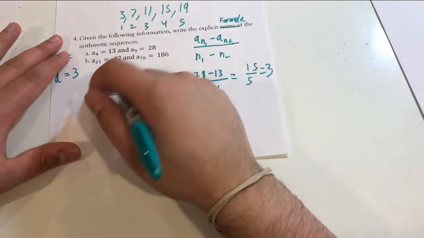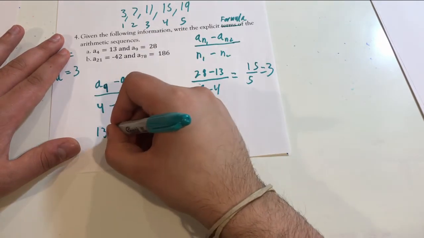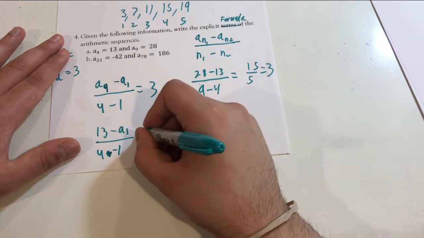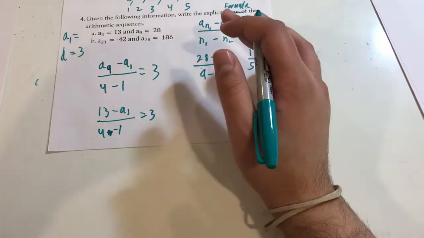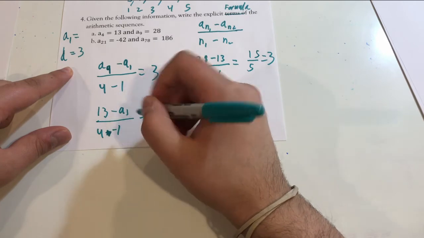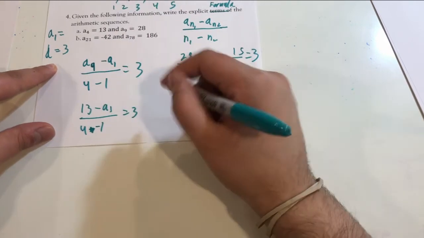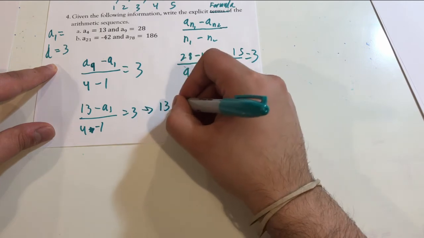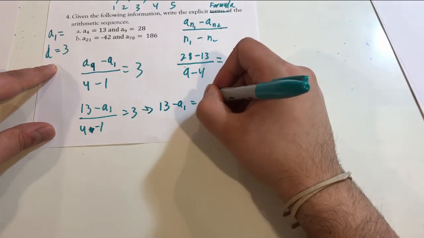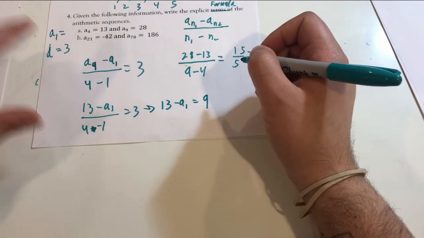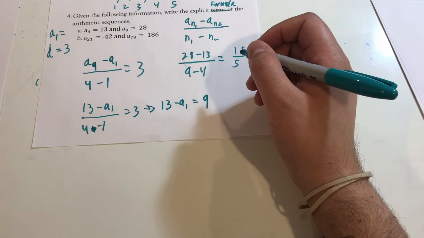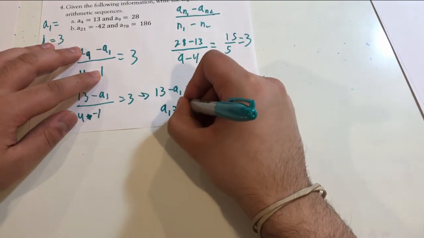So let's fill this in. a of 4 is 13, so 13 minus a of 1 over 4 minus 1 is equal to 3. And all we do is solve for the a of 1 term. 4 minus 1 is itself 3. And then I multiply that over to the other side. I end up with 13 minus a sub 1 is equal to 9. And what is my a of 1 term based off this? It must be 4. Okay, so a of 1 I got equal to 4.